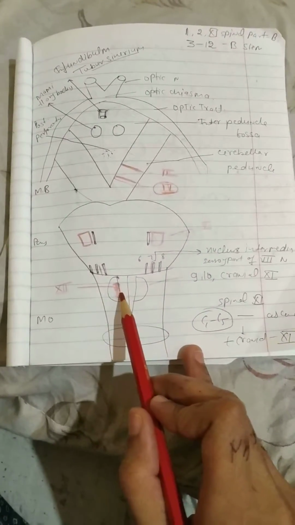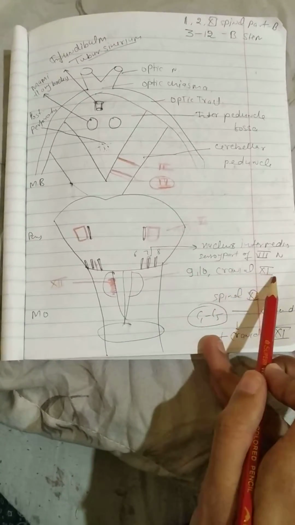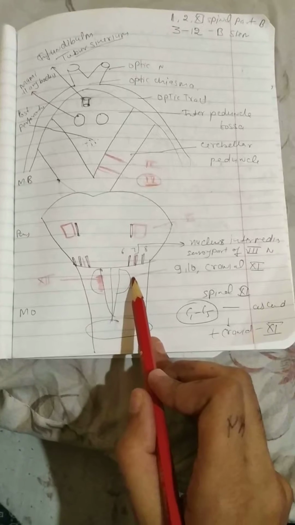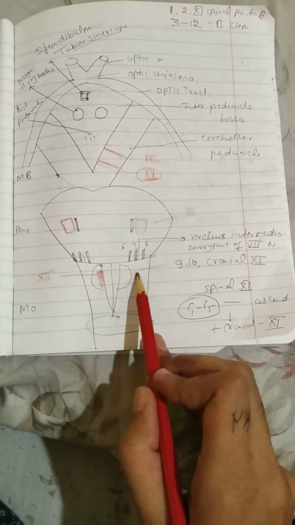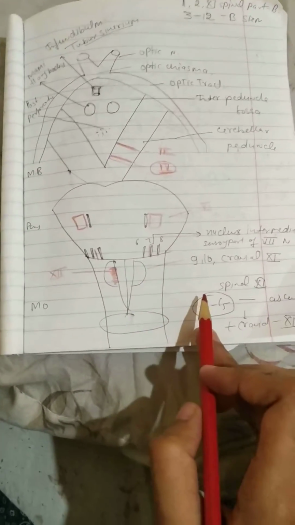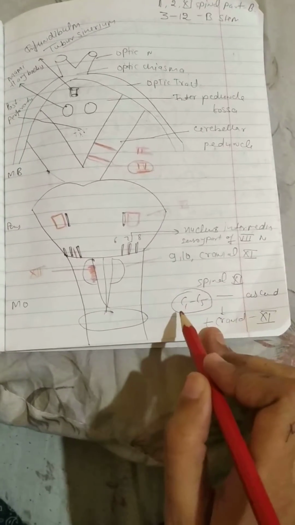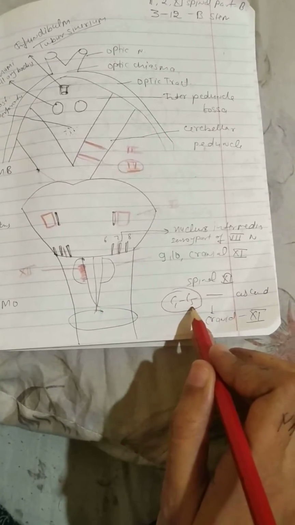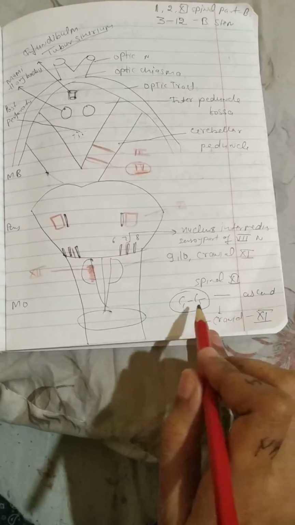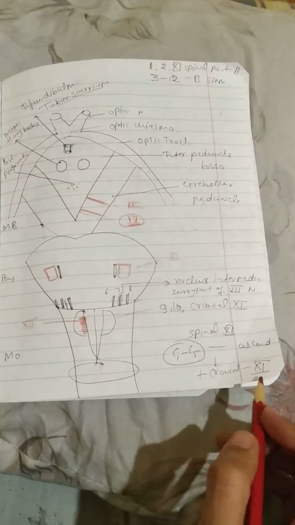The 12th cranial nerve originates from between the olives and pyramids, and the 9th, 10th and cranial part of the 11th nerve originate from posterior to the olive, between the olive and the inferior cerebellar peduncle. And the remaining spinal part of the 11th cranial nerve originates from C1 to C5 of the spinal cord, and it ascends and joins the cranial part of the 11th nerve, and then forms the 11th cranial nerve.